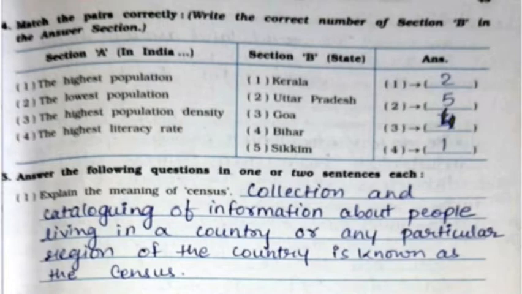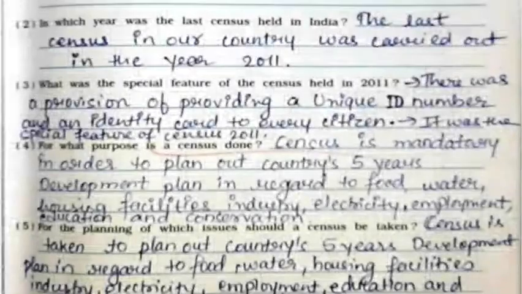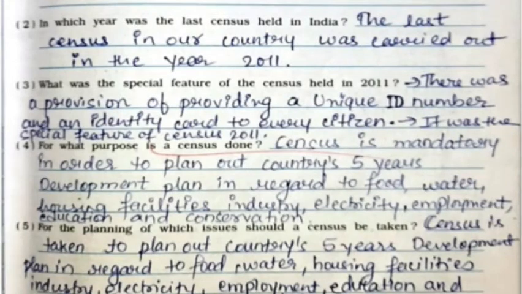Answer in 1 or 2 sentences. First one, explain the meaning of census. Collection and cataloging of information about people living in a country or any particular region of the country is known as the census. Second, in which year was the last census held in India? The last census in our country was carried out in the year 2011.